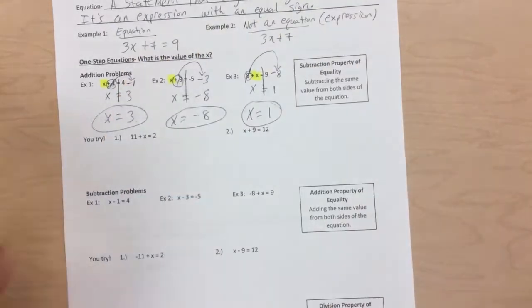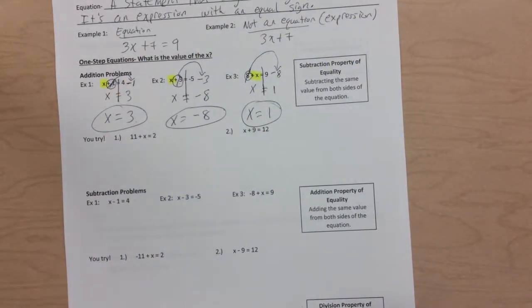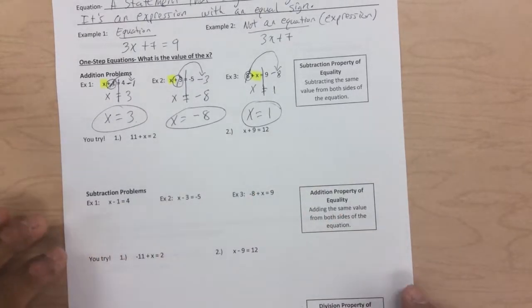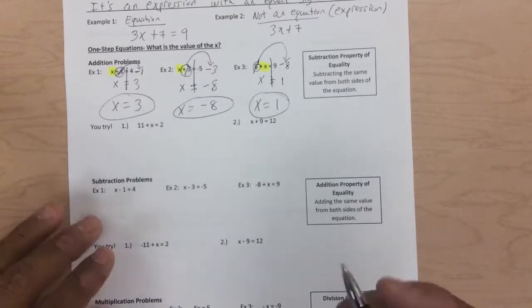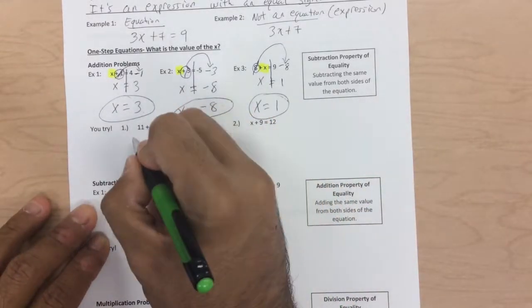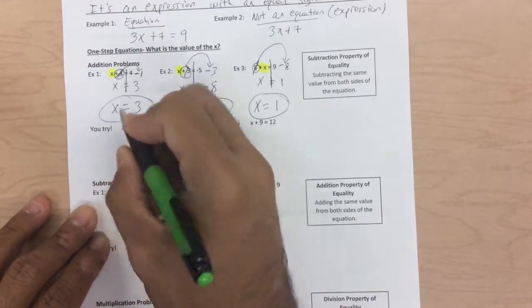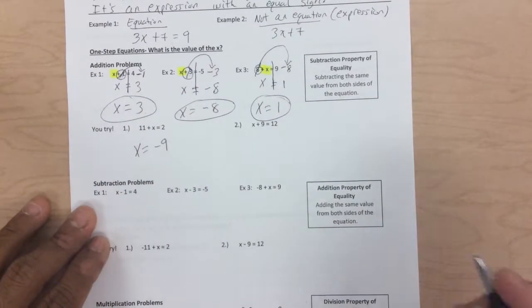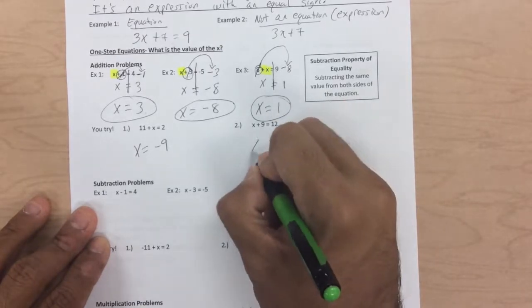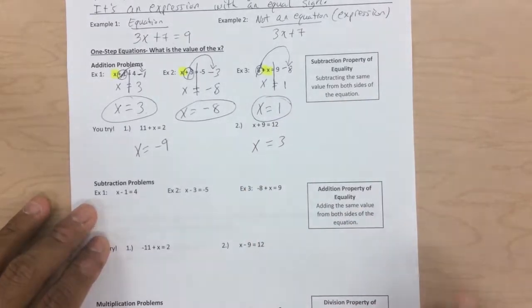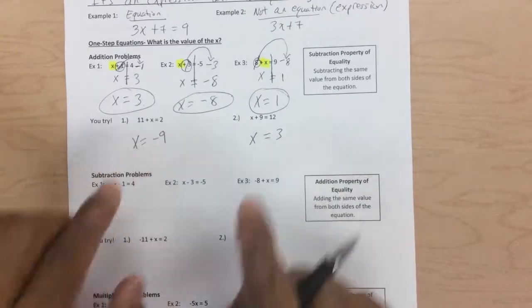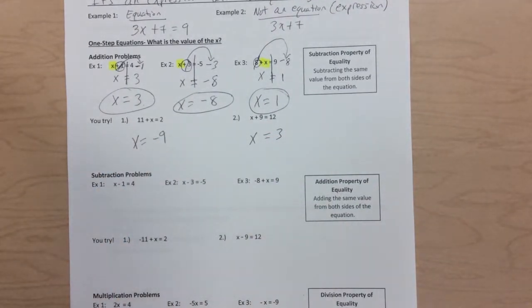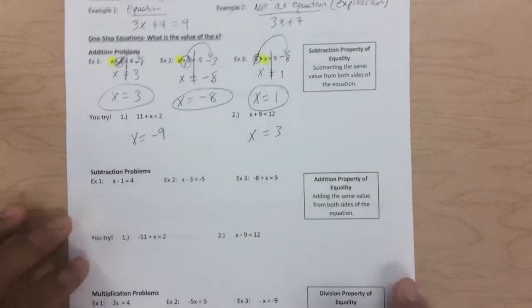Now, at this moment, you will need to pause the video so you can have the opportunity to work these two problems out. Okay, so now I am going to give you the answers to the two problems. Problem number 1, x equals 9. My mistake, x equals negative 9. Number 2 is x equals 3. Now, if you do not get these problems correct, you're welcome to ask me tomorrow in class, and I will explain them to you in detail.